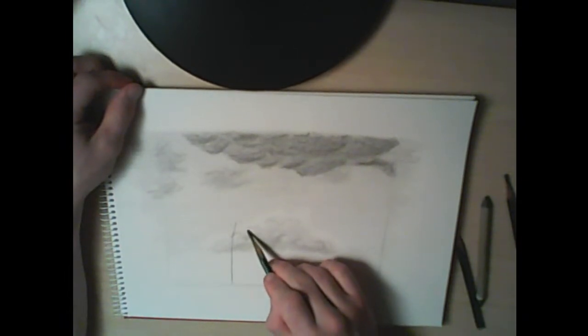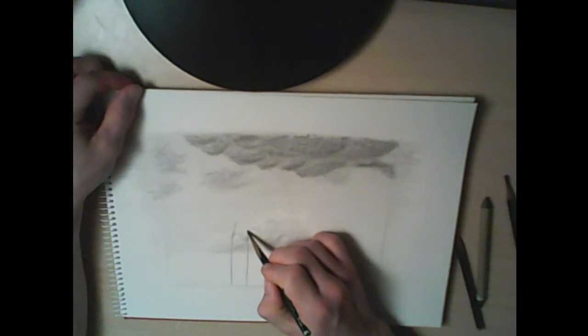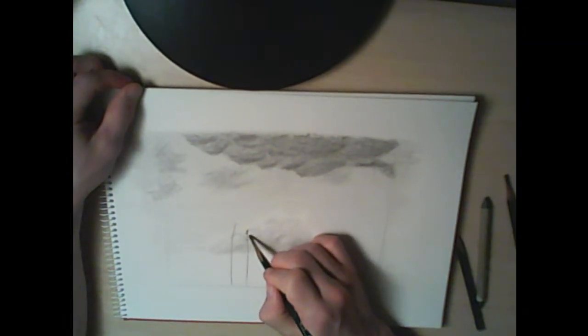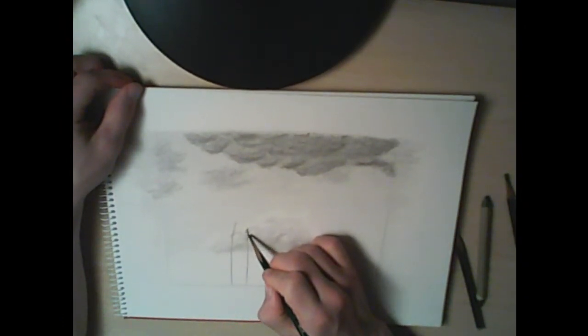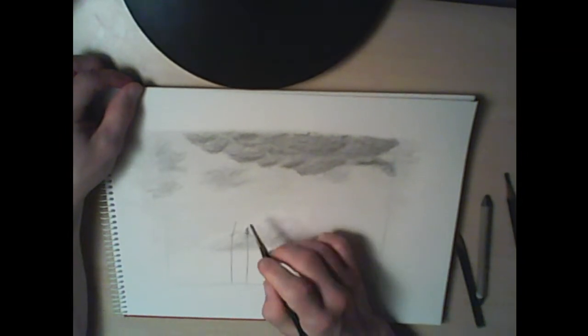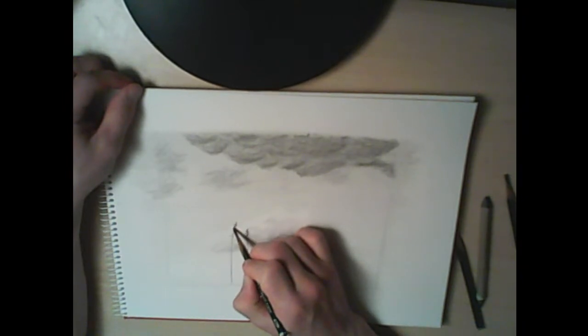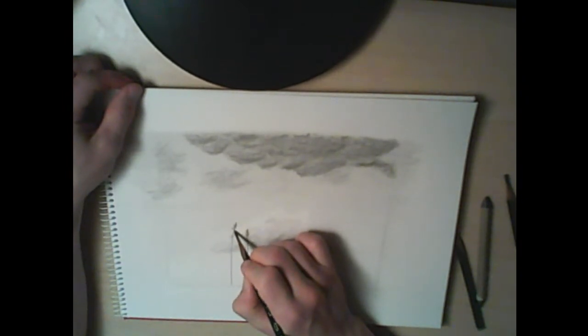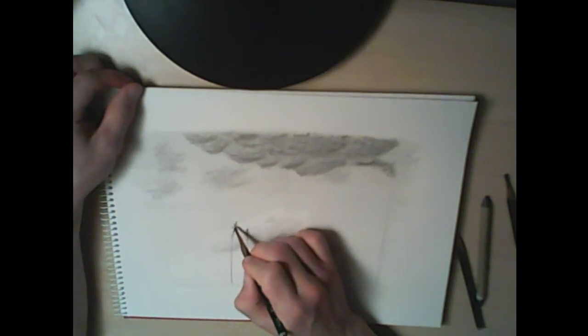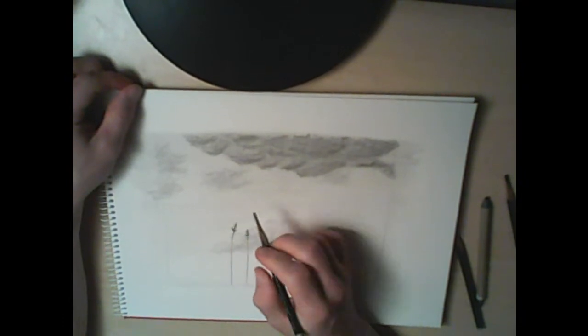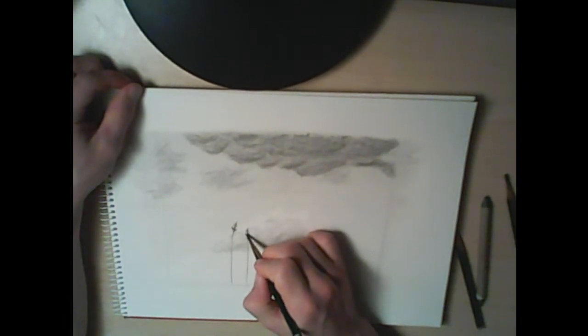Let's put them here. And now at the very top, I'm not using the technique that I showed you in the other drawing that I did. Or well, it's going to come in later.